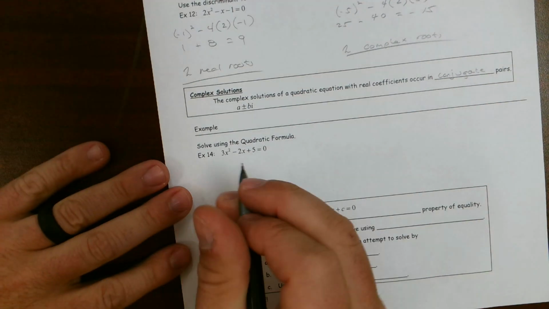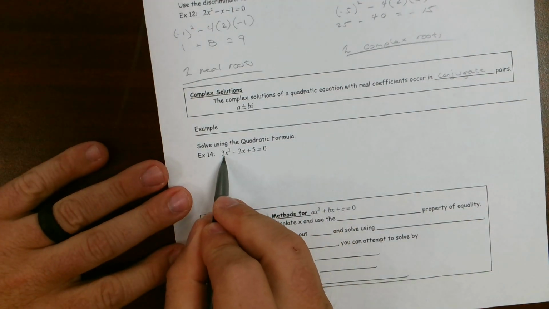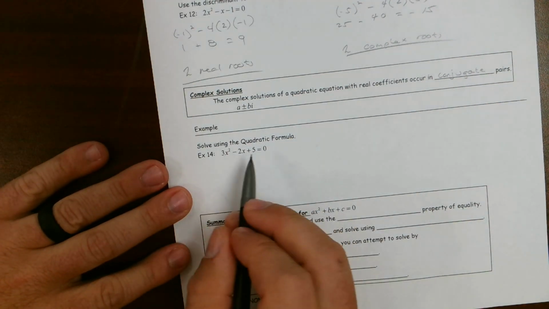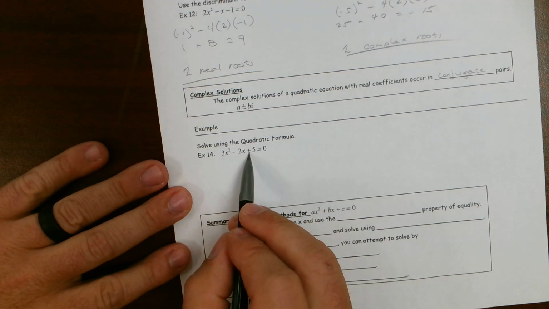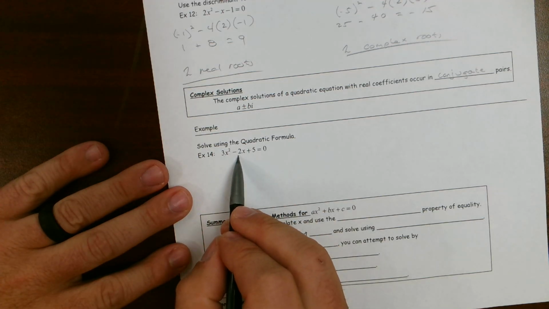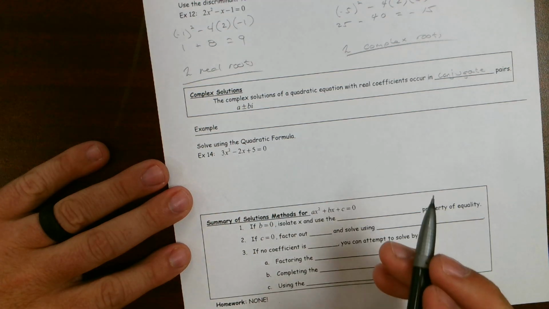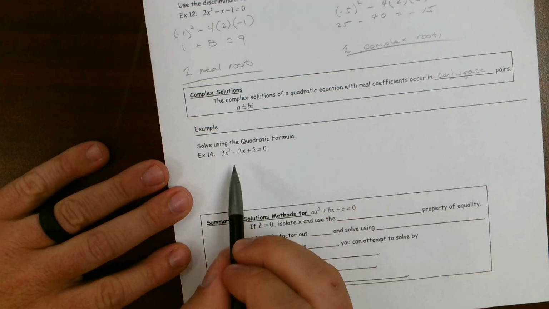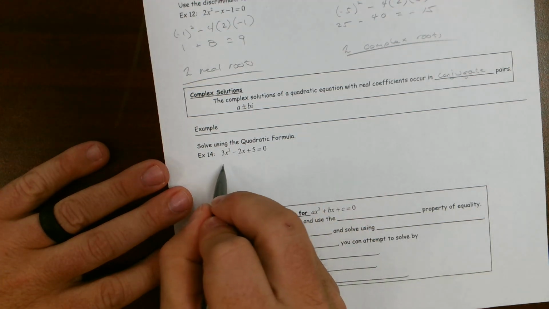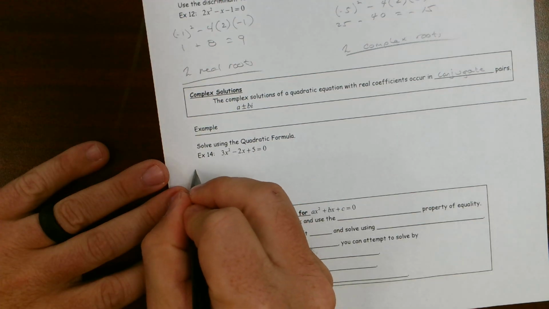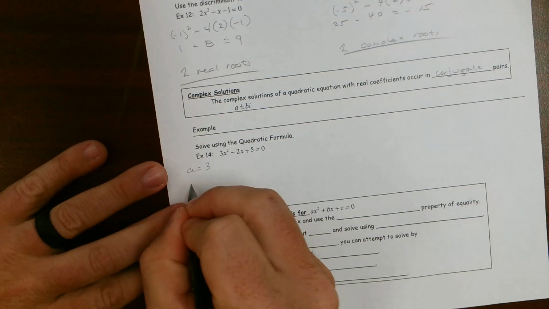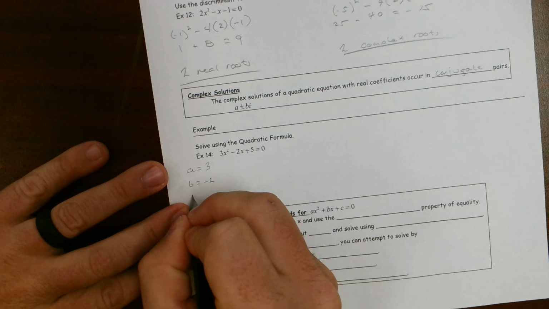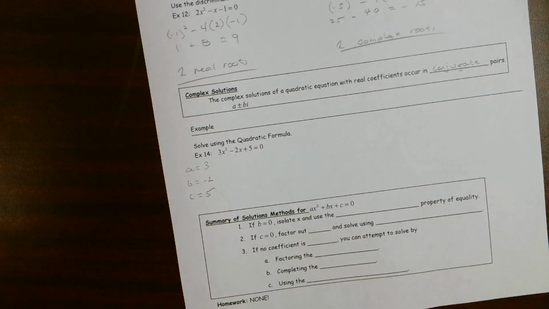Okay, so clearly we don't want to use completing the square. I don't know if I want to waste my time trying to factor this, finding factors of 15 that add to negative 2, and then trying to do grouping, which maybe we could, doesn't matter. Okay, so either way, let's use the quadratic formula. So my a is 3, my b is negative 2, and my c is 5.